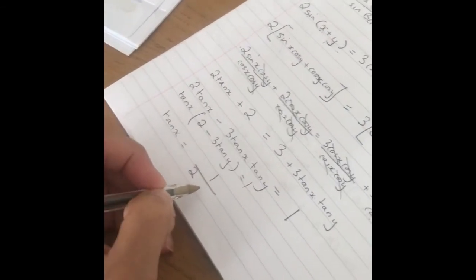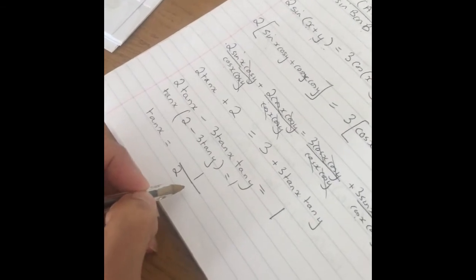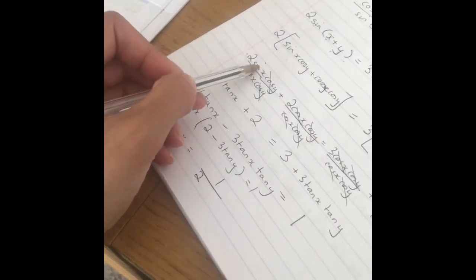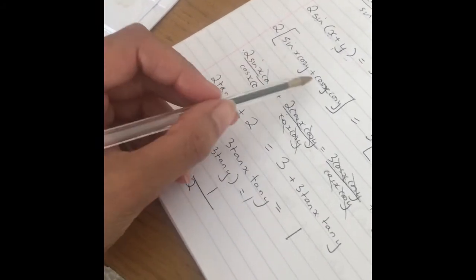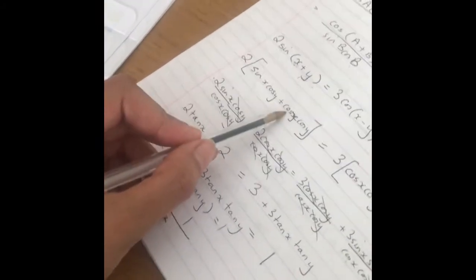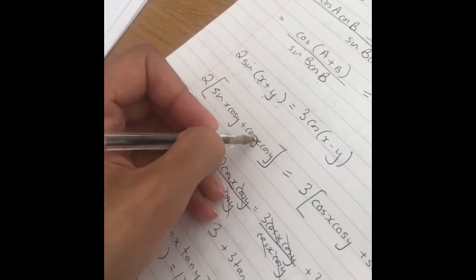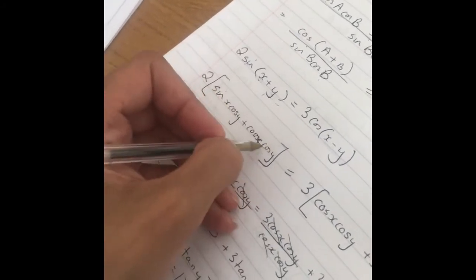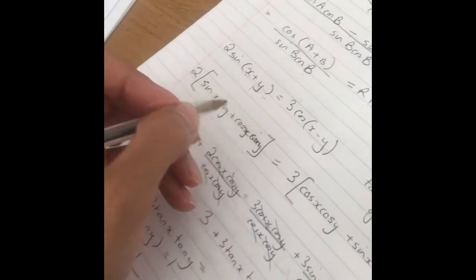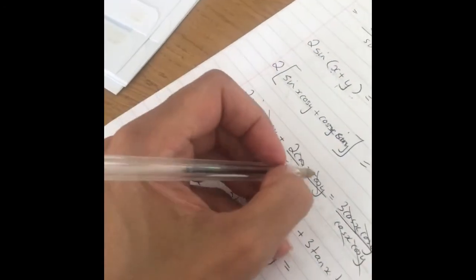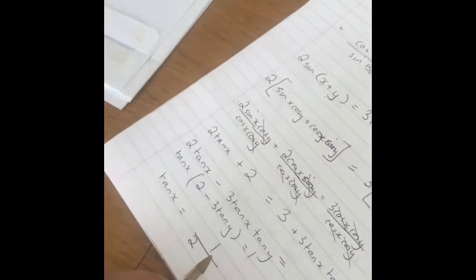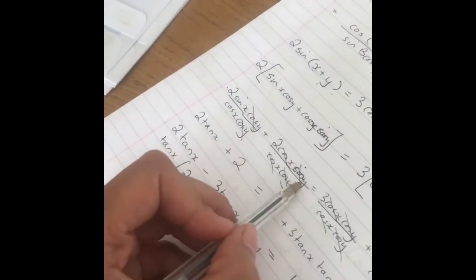minus... Have I made a mistake somewhere? Let me just check. Just checking I haven't made a mistake. Yes, I have. I made a mistake here, didn't I? This should be cos x sine y. I was thinking I'd made a mistake, I just couldn't spot it. And this is a sine y. Sorry about that, guys. Just go back and sort that out.